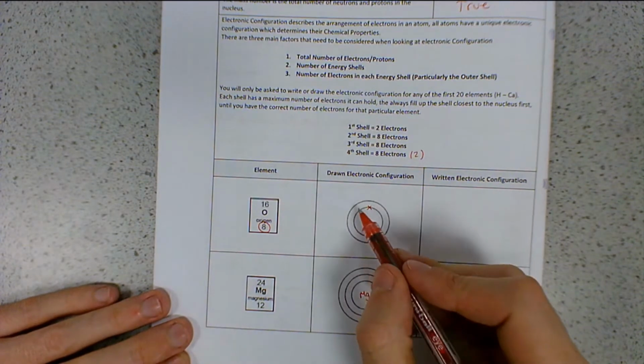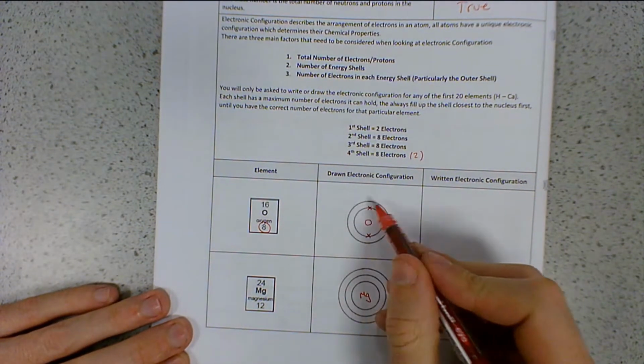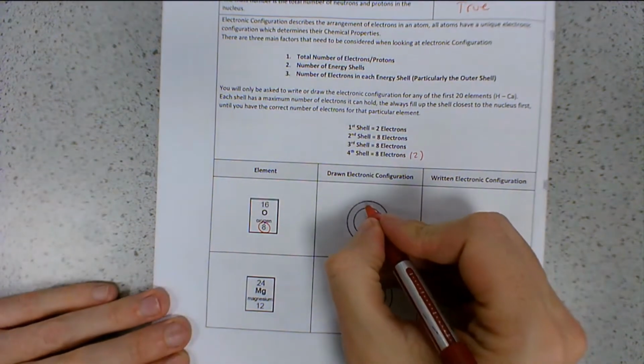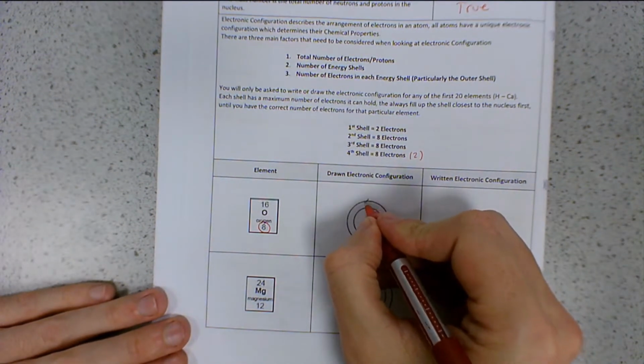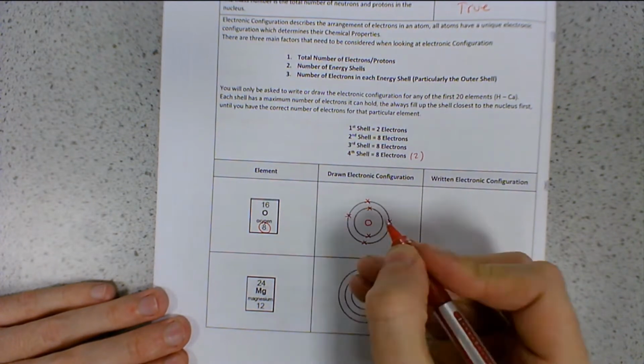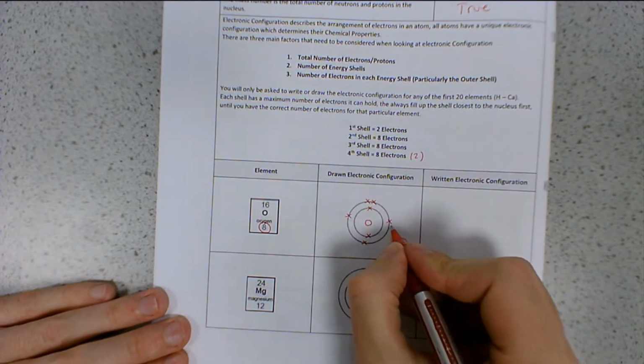And they are all going to go in this second shell, because remember the second shell can hold a maximum of 8. So 6 are going to fit quite nicely. And we're going to fill them up like this. 1, 2, 3, 4, 5, 6.